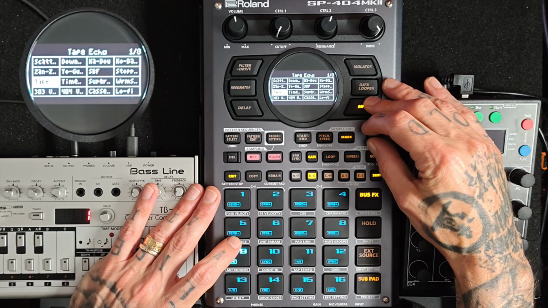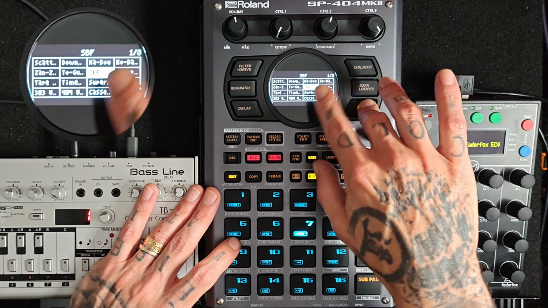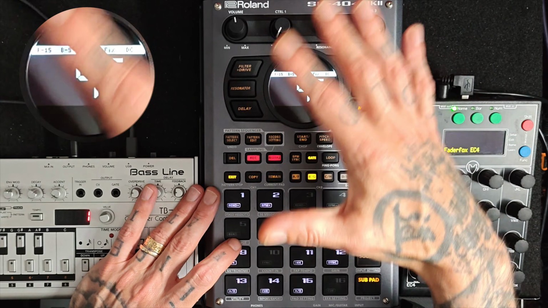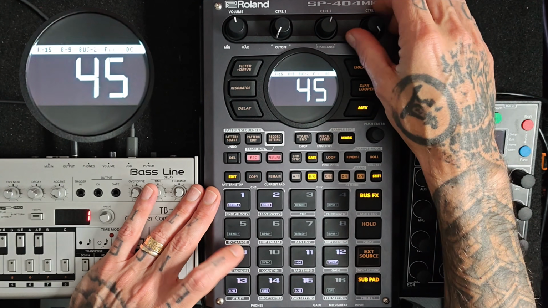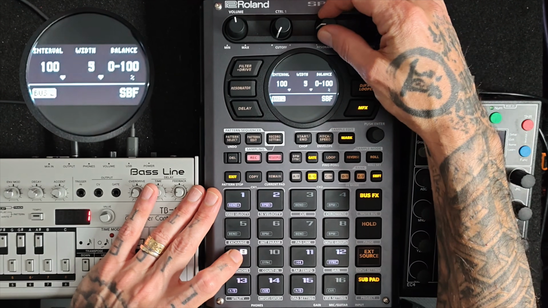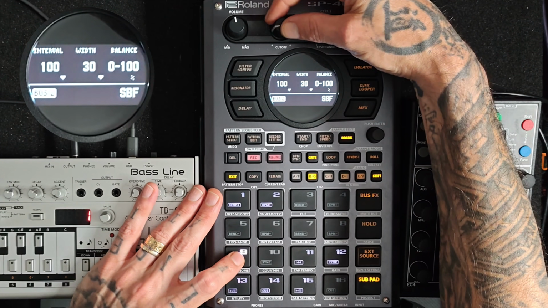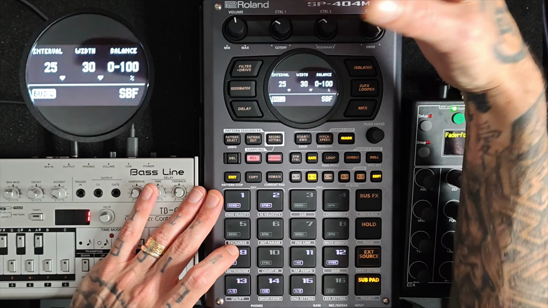And I want to use for the first effect the SBF, which is good for this kind of situation where you want to generate some strange and metallic sounds.